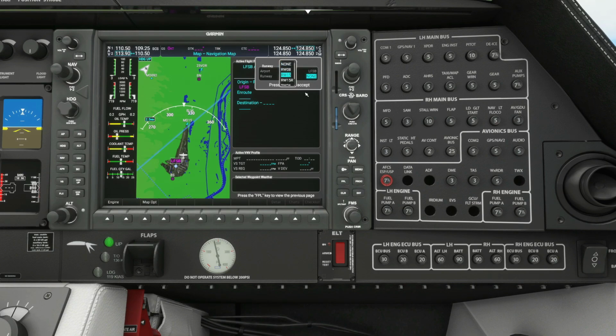So we come down to 15, hit enter, and then enter one more time. It will reload the origin. Next up is to do the destination.